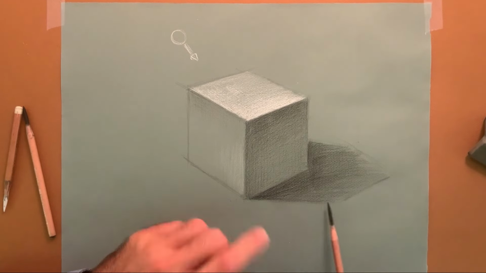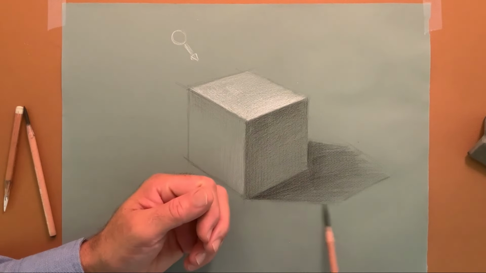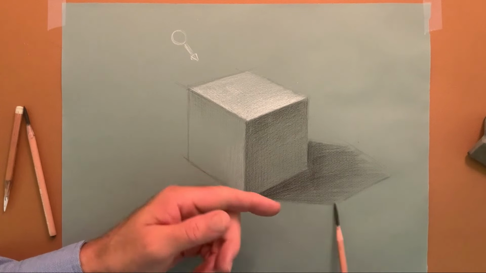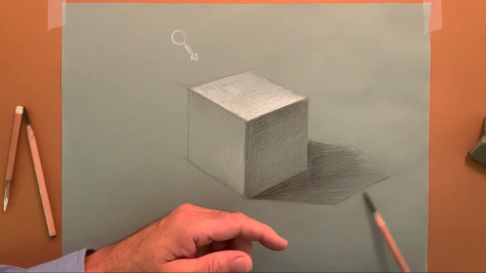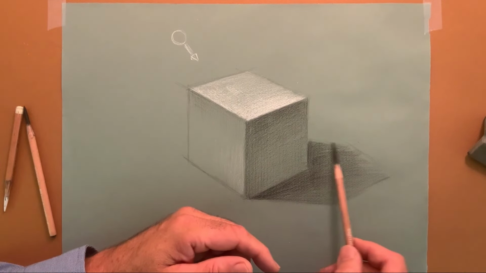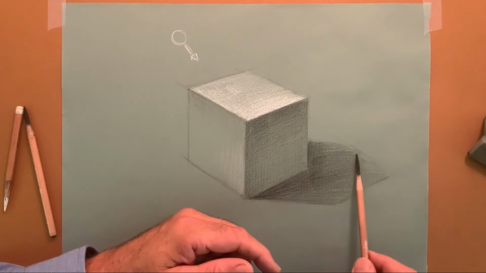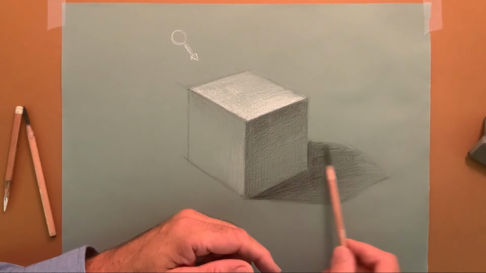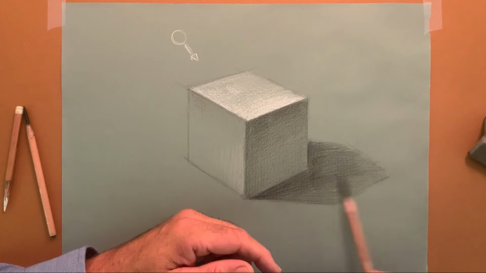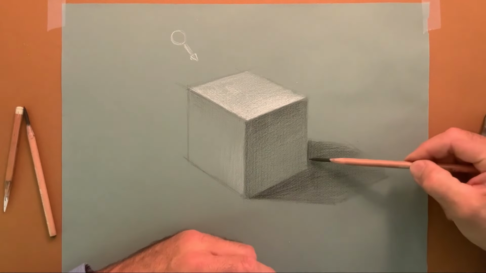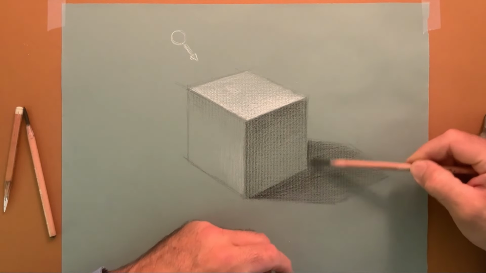And as we move out here, this is going to soften up, become a fuzzy edge here. Fuzzy edge here, and out, down like that. So now here, you see how that gets lighter and lighter, right?